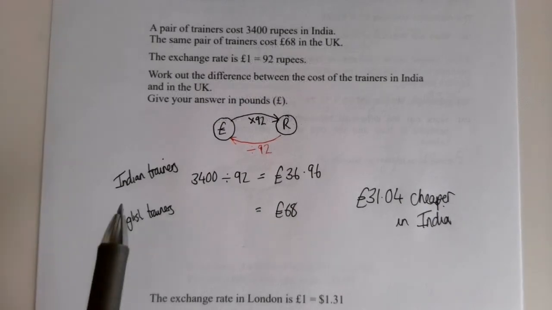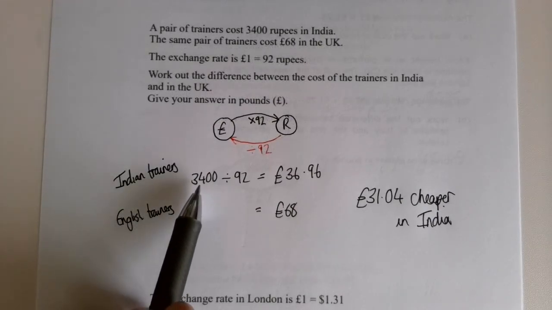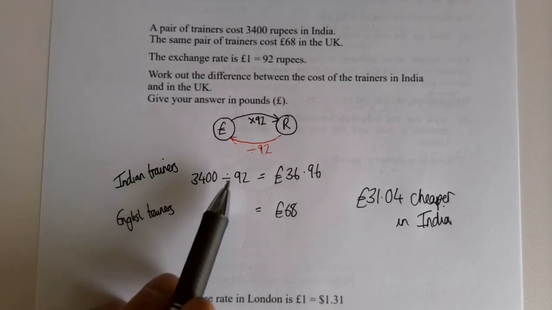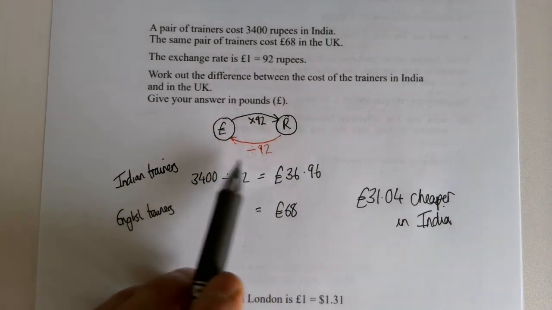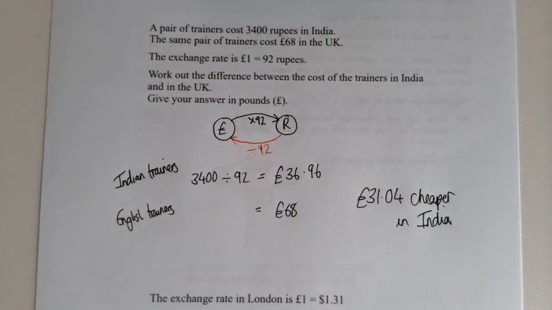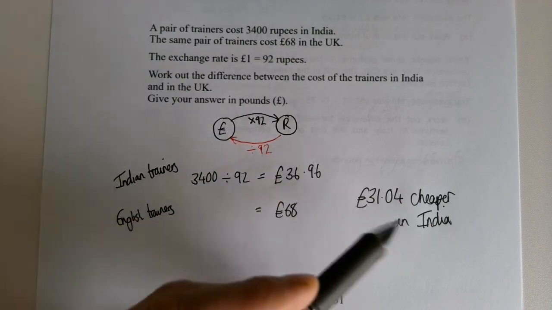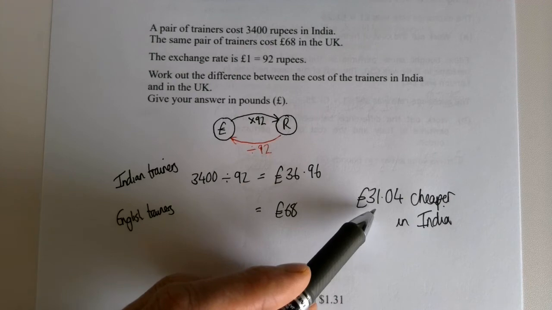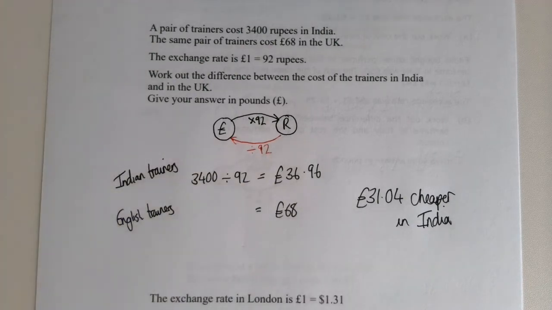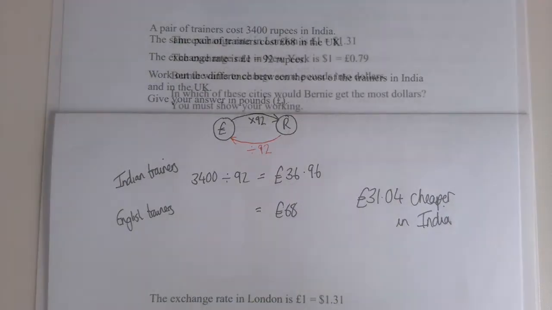Okay, so the Indian trainers, 3,400 rupees. Divide that by 92, because I'm going from rupees back to pounds, and that gives me £36. It was 0.95652, so that rounds to £36.96. In England, they are £68, so I did that, take away that, and I worked out they were £31.04 cheaper in India. Good stuff.